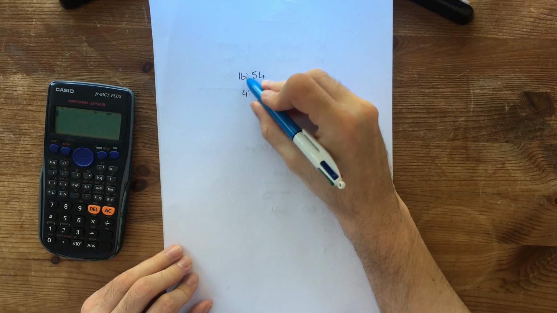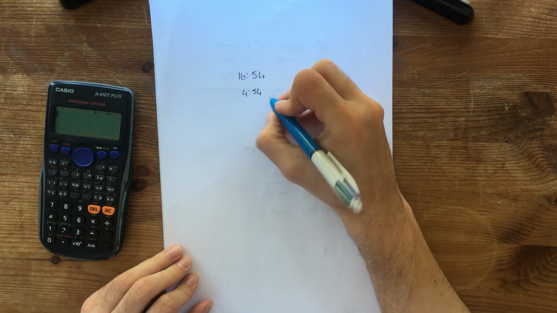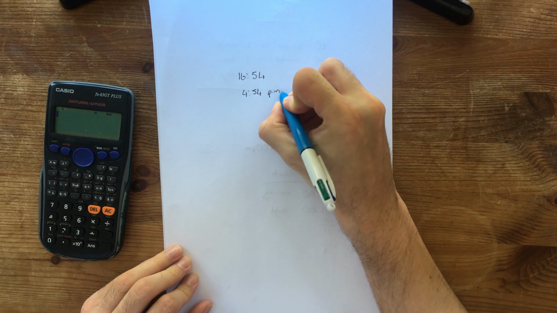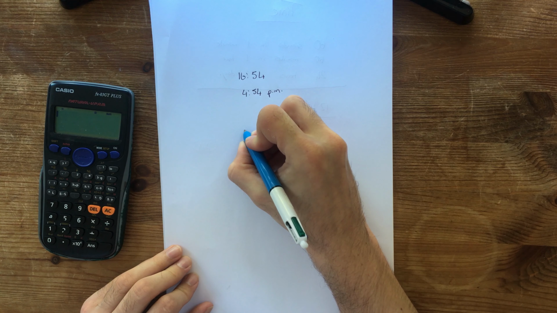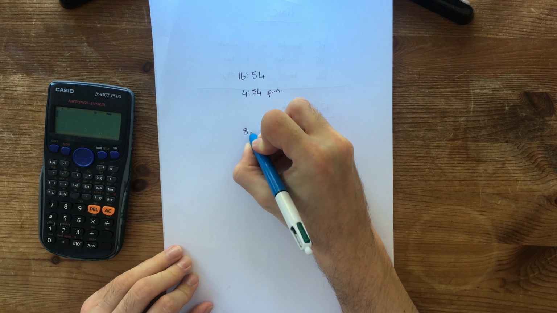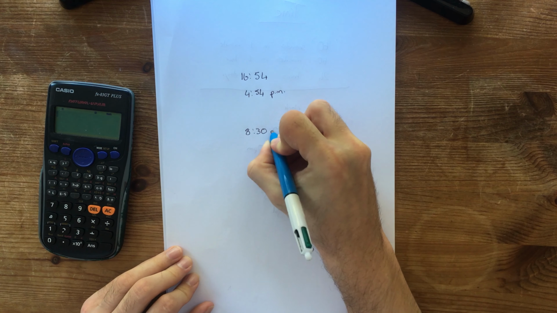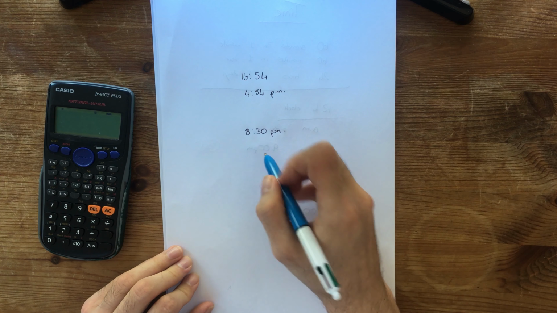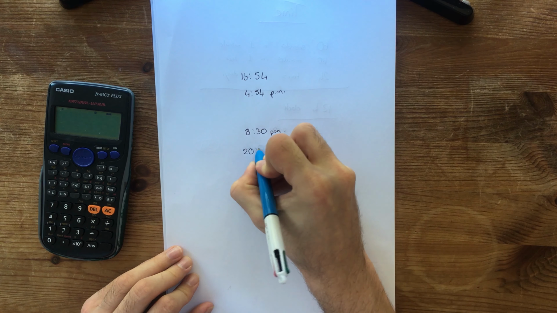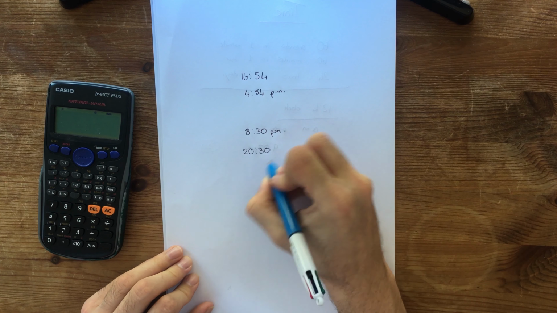And it's after 12, so it's after midday, so that means PM. If, say, I had 8:30 PM and I want that in the 24-hour clock, we have to add 12 hours to this, so that becomes 20:30, and that's your time.